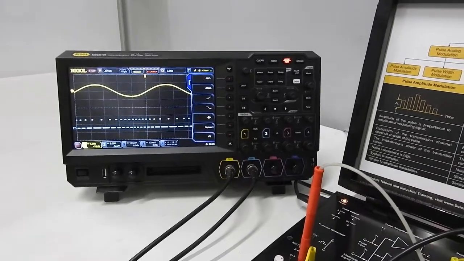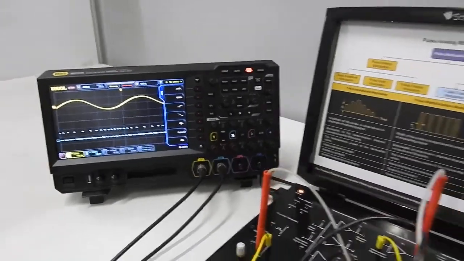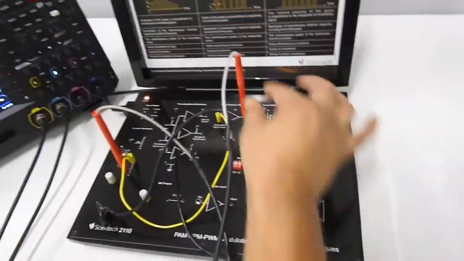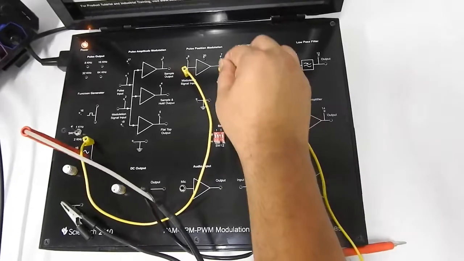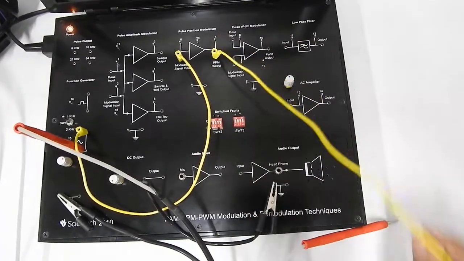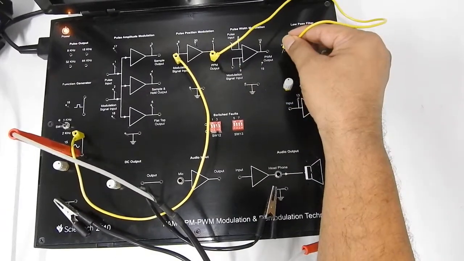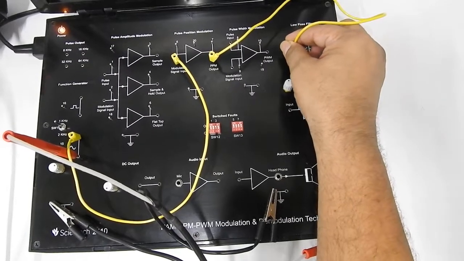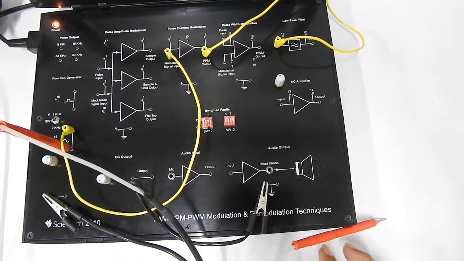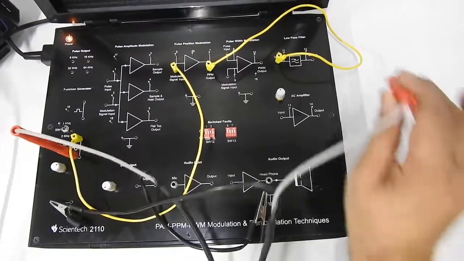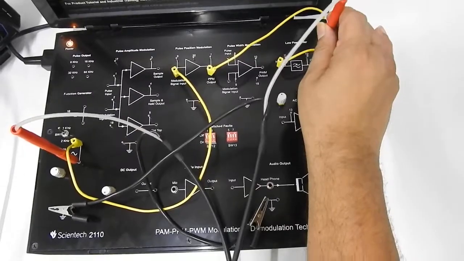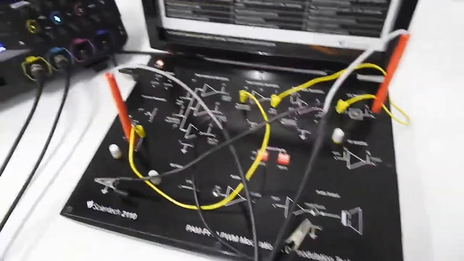Now how to derive the signal from this PPM output? So let's connect this PPM signal to the input of a filter. At the output of the filter we should get the modulating signal. So this is the modulating signal.